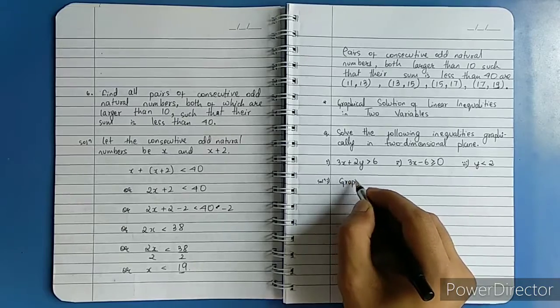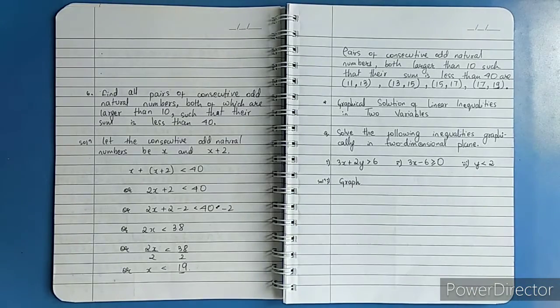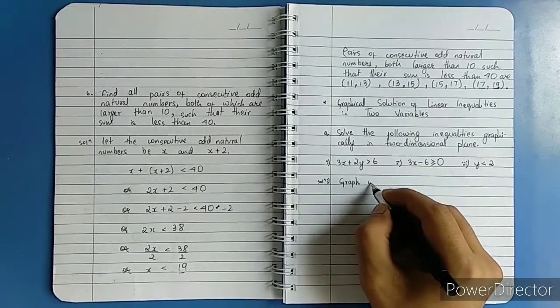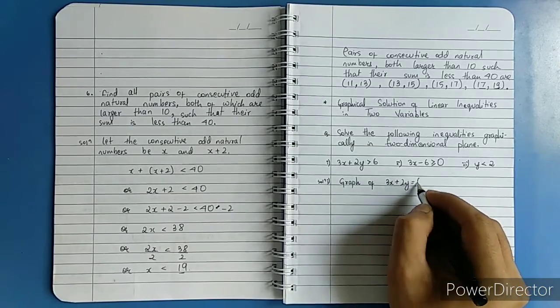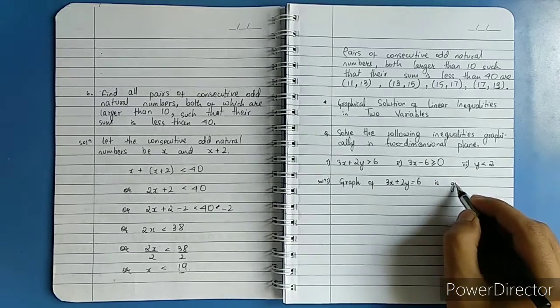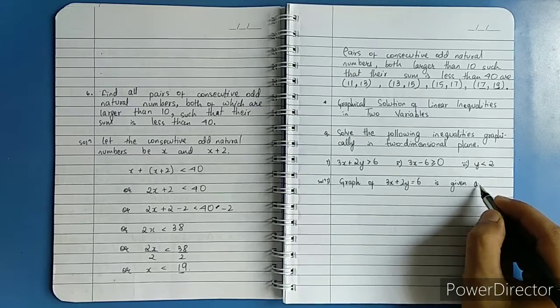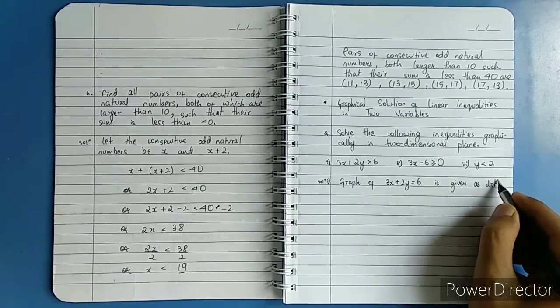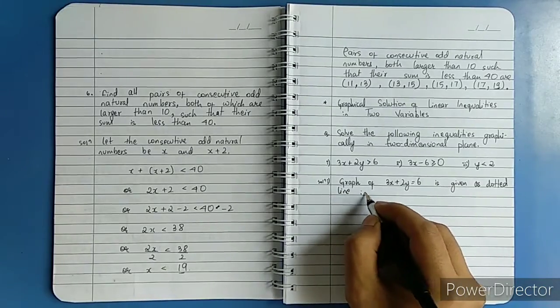So solution, let's say we make one first. The inequality given is 3x plus 2y is greater than 6. So what we'll do is we'll graph 3x plus 2y equals 6, given as a dotted line in the figure below.